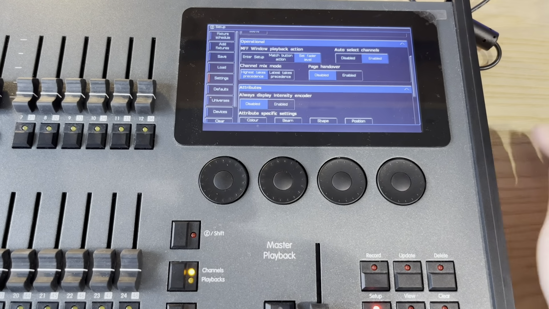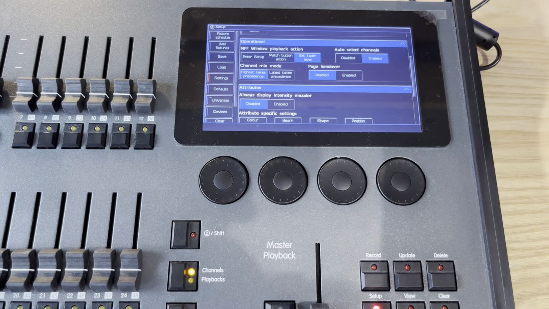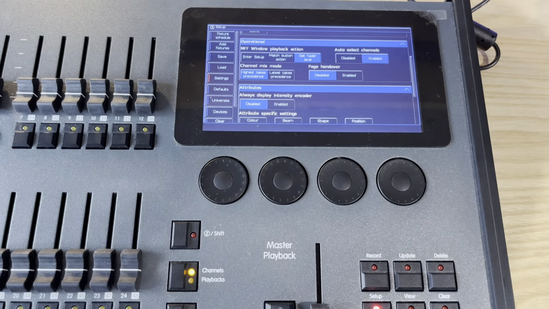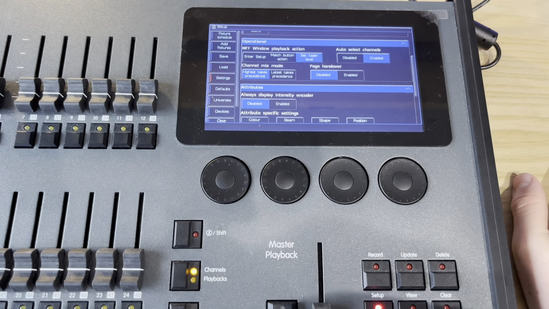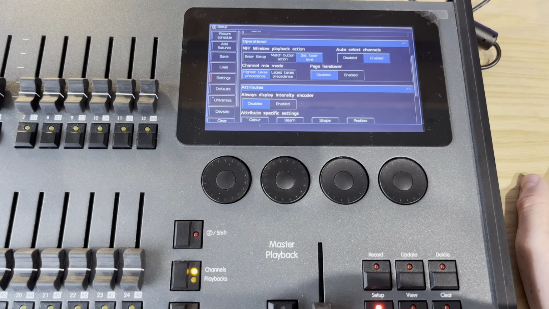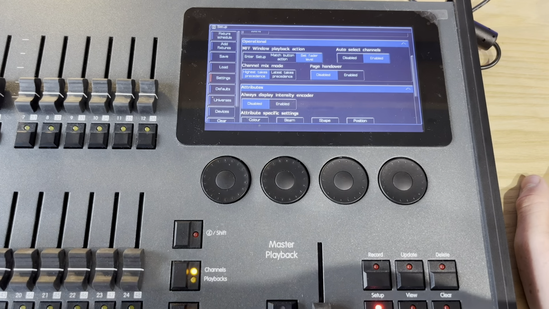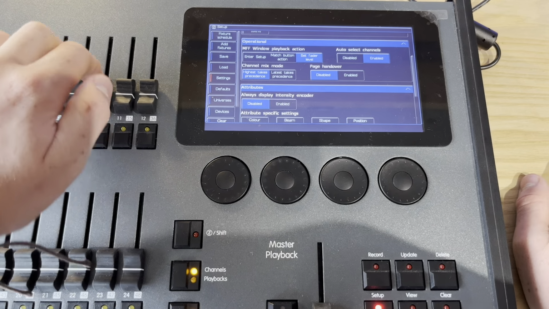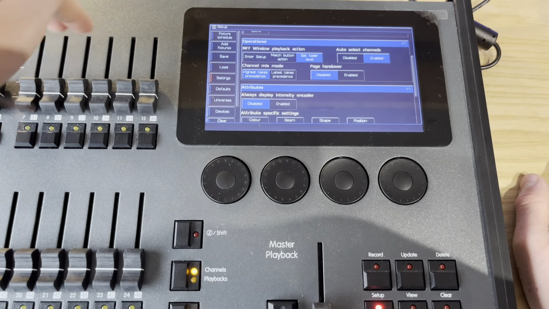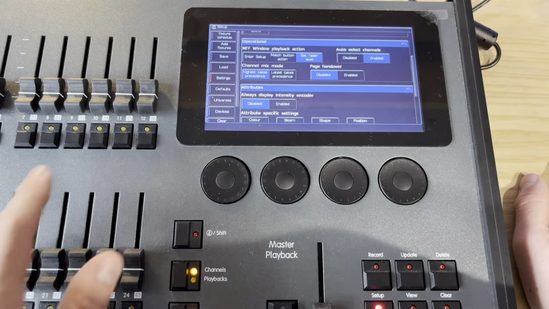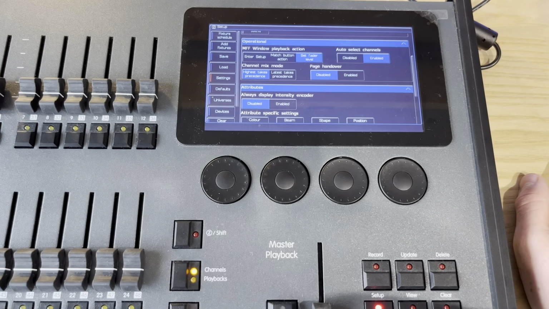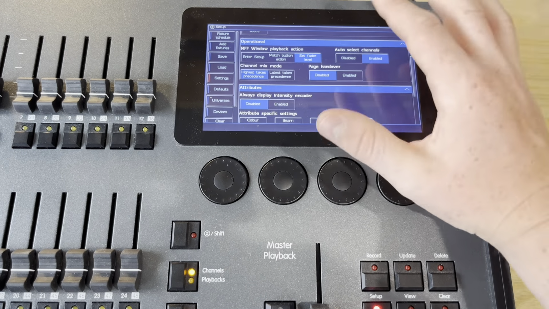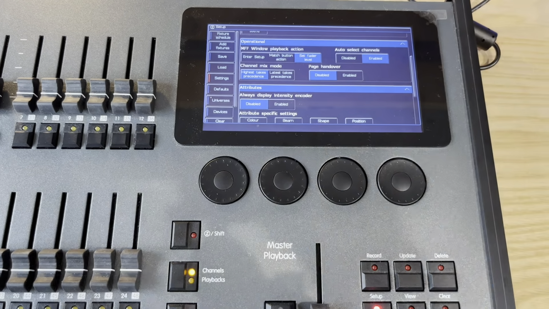I'm really waffling, that doesn't really make much sense, but you shouldn't need to adjust that ever, so it doesn't really matter that much. Auto select channels is when you're in channels and you bring up a group of faders, it will automatically select those lights. It will not only bring their intensities up, it will select those lights, so then you can change stuff about them rather than having to go through and individually select them. But again, that's not something that you need to touch generally.